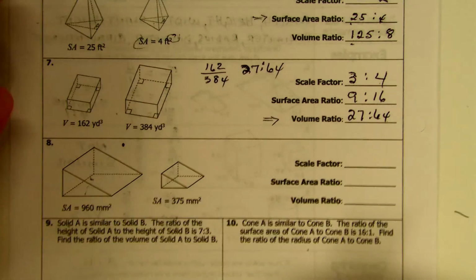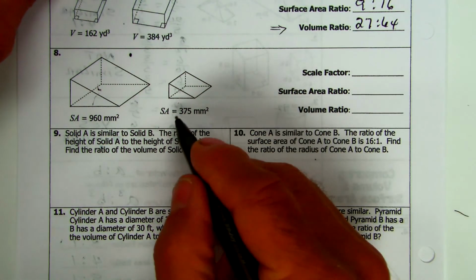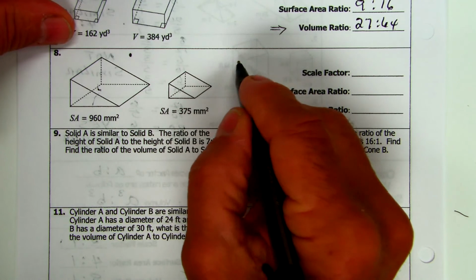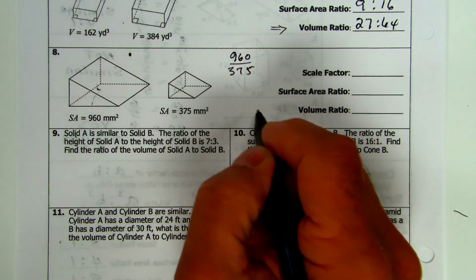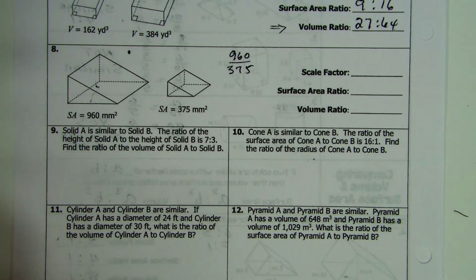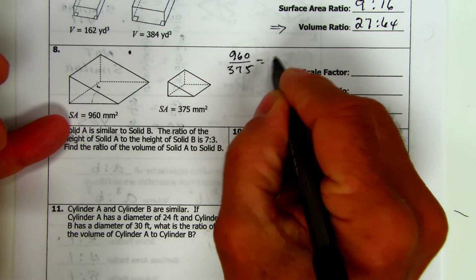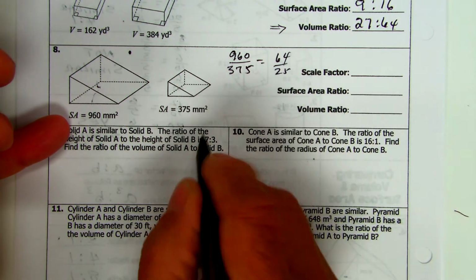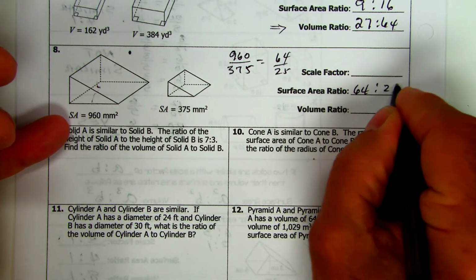All right. Now let's look at number 8. We're talking about surface area, and we've got 960 to 375. Now, put that in your calculator and see what kind of a fraction you get. 960 divided by 375, we get 2.56. Now, if we go math, enter, let's see what that's going to give us. 64 over 25, right? 64 over 25. Now that's surface area. So we're going to say we have 64 to 25.